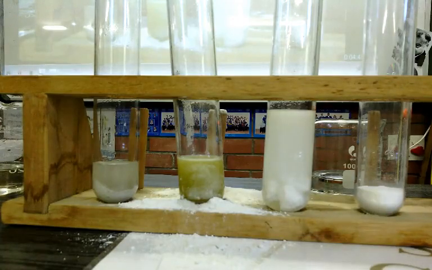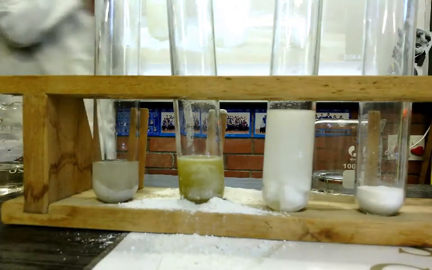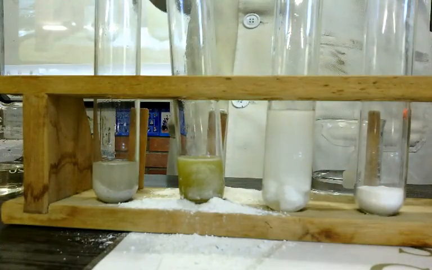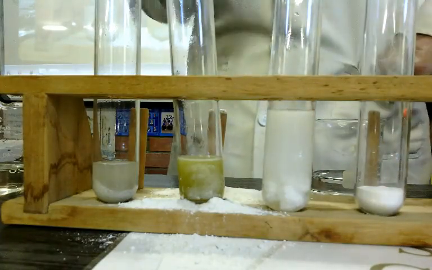In the diluted HCl, is it like little hydrochloric acid, less hydrochloric acid? We'll go through the explanations.